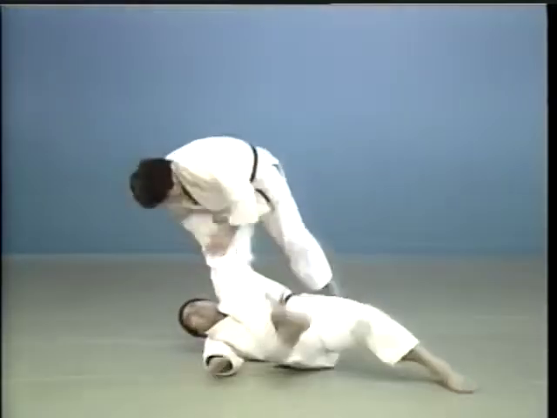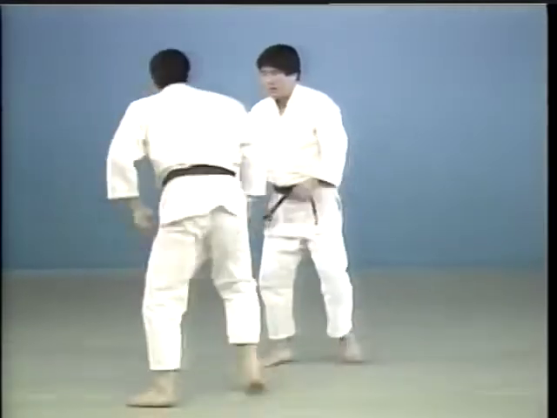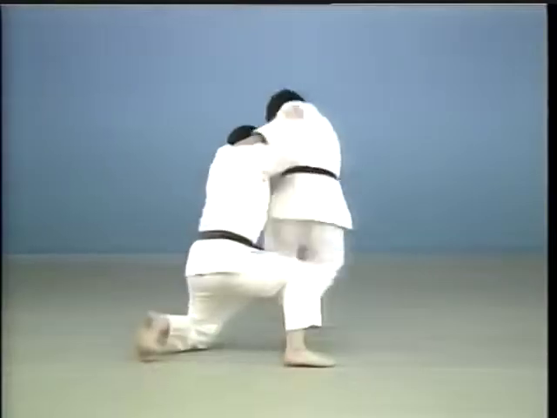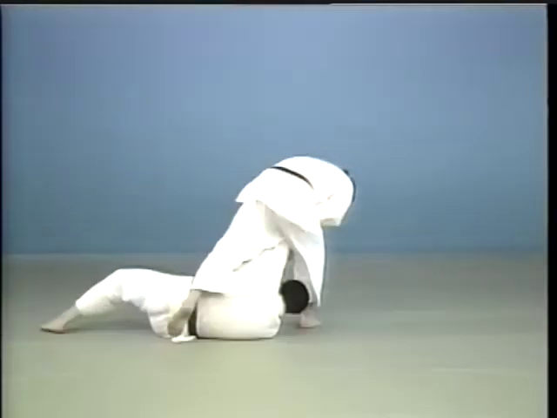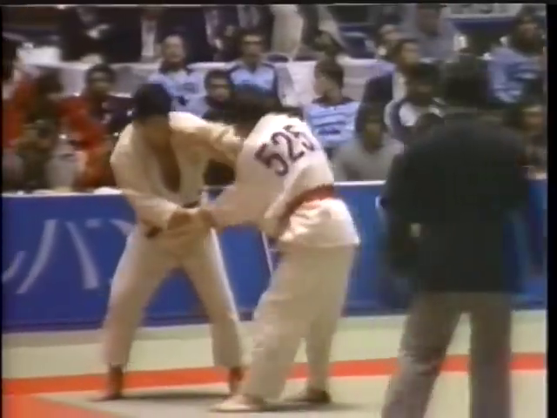If your opponent defends himself by going down on one knee, he's still judged to be standing, and the Uchimata is recognized. Let's look at some examples of Uchimata.